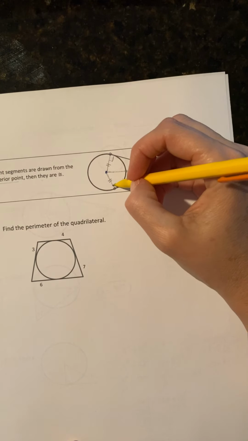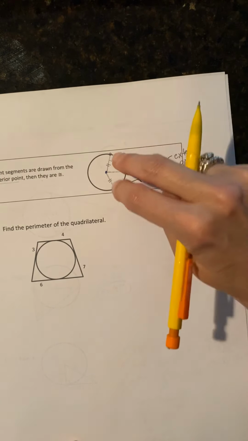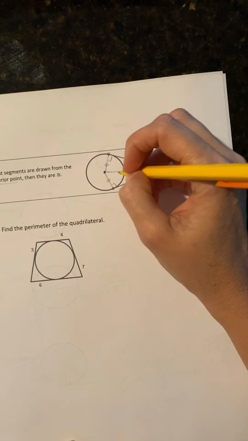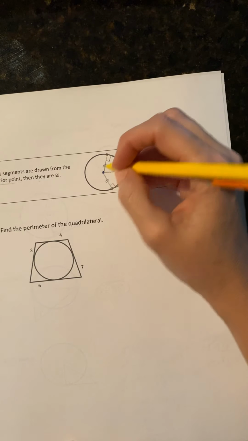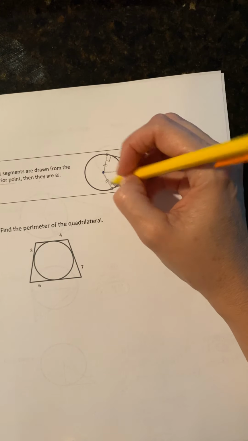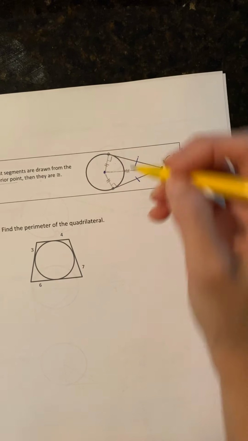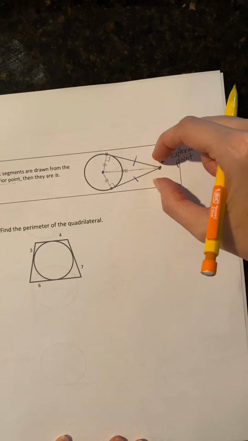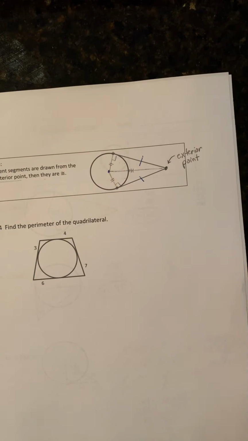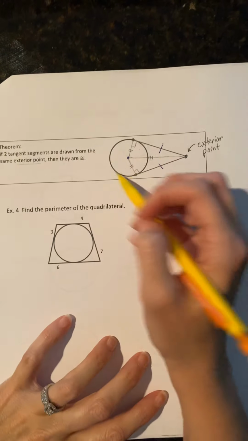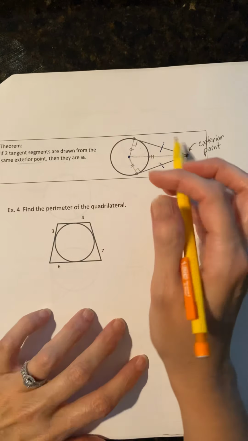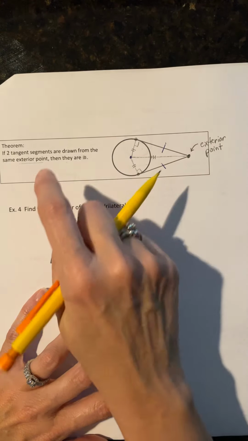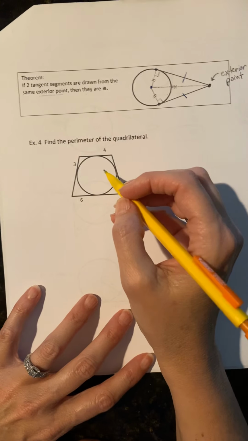So because of that first theorem, we had right angles, which made these right triangles. And then we have a hypotenuse congruent by reflexive property, a leg congruent because they're both radii. So we've got congruent triangles by hypotenuse leg, and that makes these segments congruent by CPCTC. Okay, so that was just a little kind of proof, I just didn't write it, of why this is congruent to this. It's a proof of that theorem. Okay, so now we're going to use it.